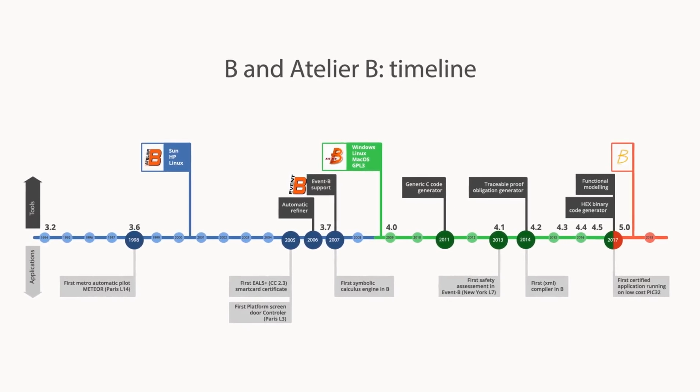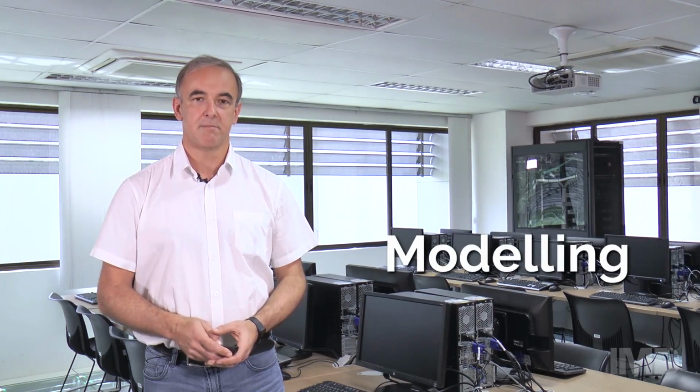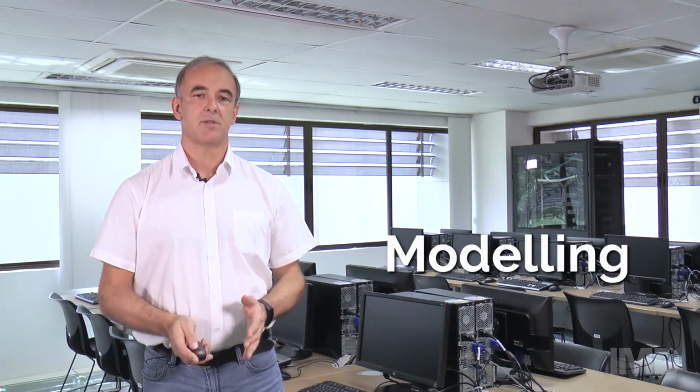So, for software development in B, the objective is to obtain code that complies with its specification. Four key ideas define software development in B. The first one is modeling. In this case, the specifications come before the code.